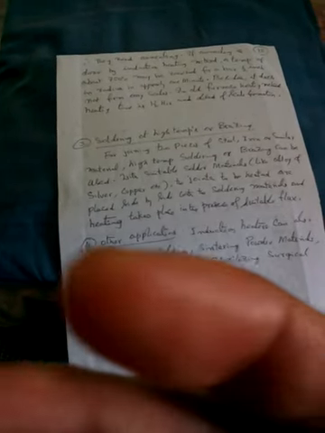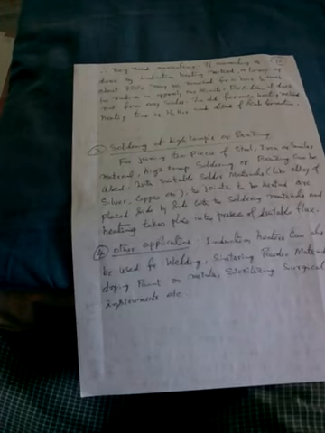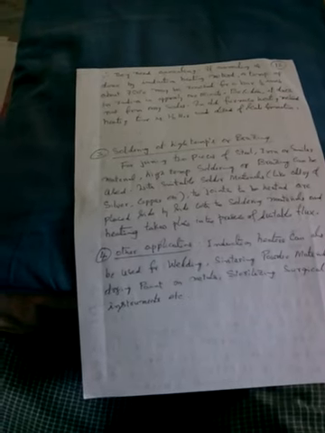I think all of you have understood what induction heating is, what its characteristics are, how induction heating is produced in a magnetic coil, and particularly what its applications are. That is the main part.